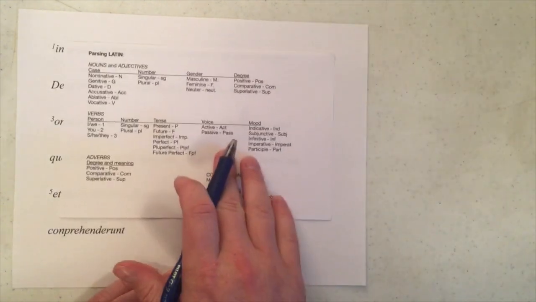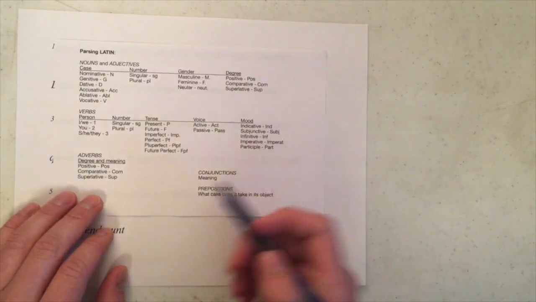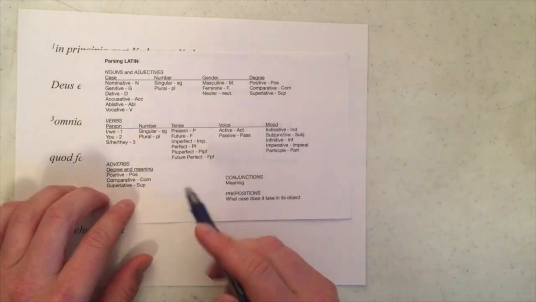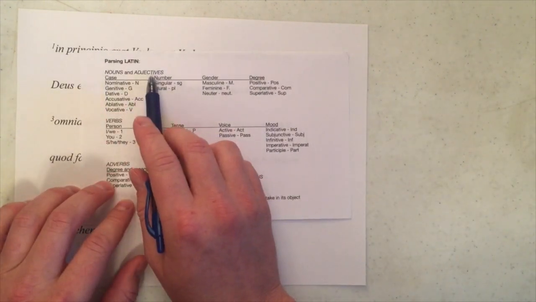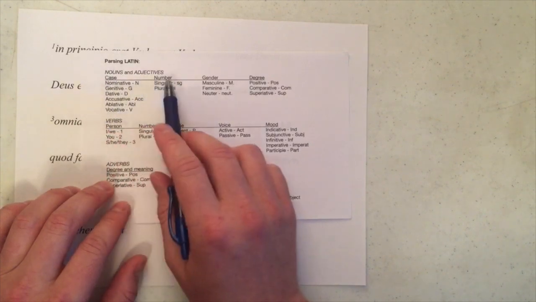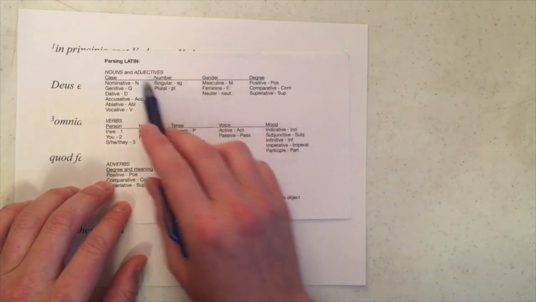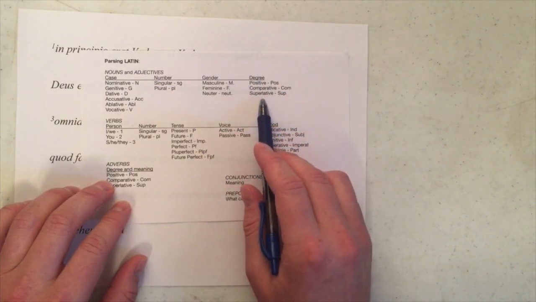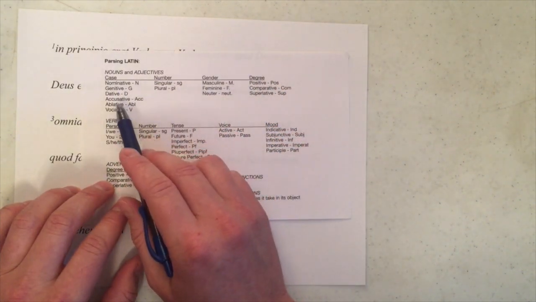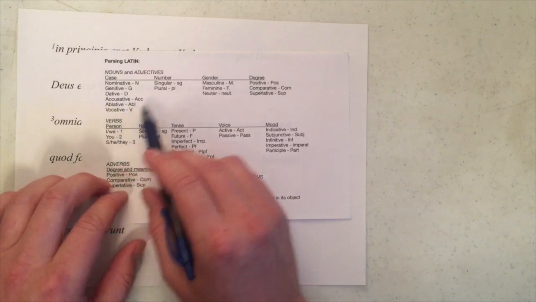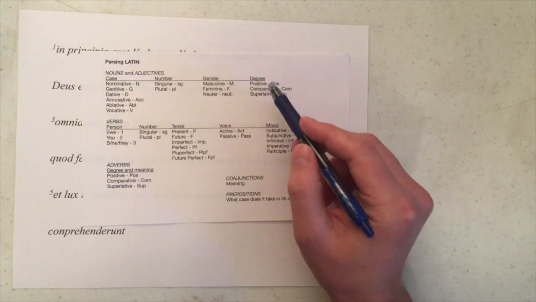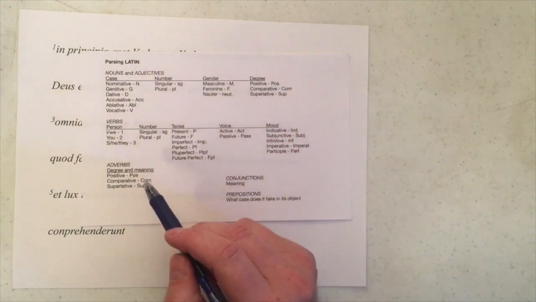Now, on to our rubric. This is what we're going to be looking for when parsing each Latin word. For nouns and adjectives, we're looking for the case, the number, the gender, and for the adjectives, where it is applicable, the degree of the adjective. We have nominative, genitive, dative, accusative, ablative, and vocative. We have singular and plural, masculine, feminine, and neuter, and then, of course, positive, comparative, and superlative for the adjectives.